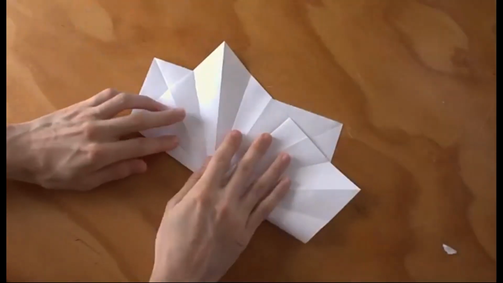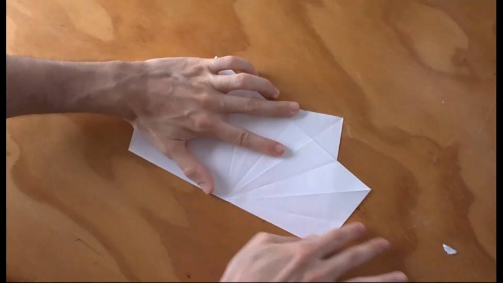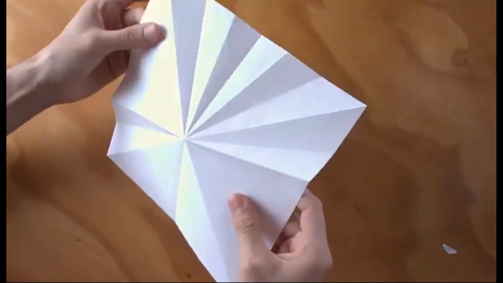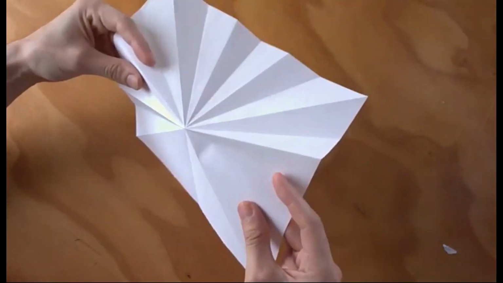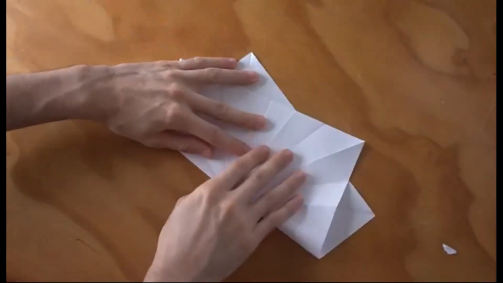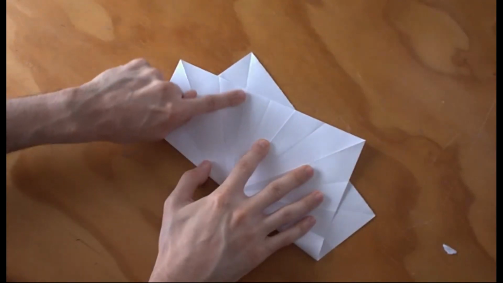The next one. And see, I'm also making sure that these line up.